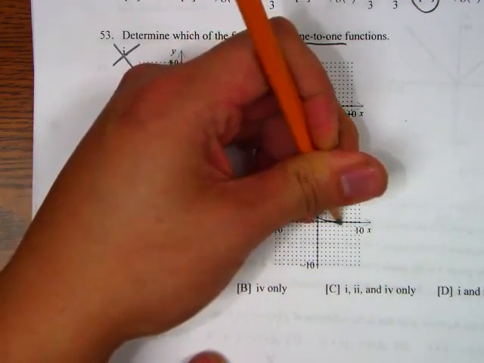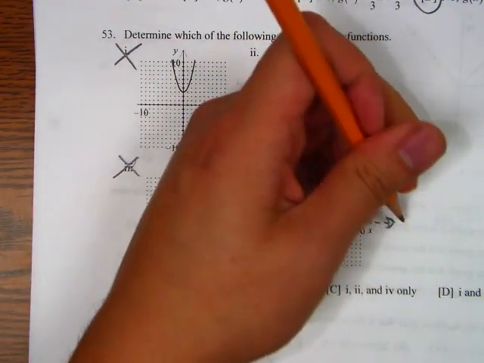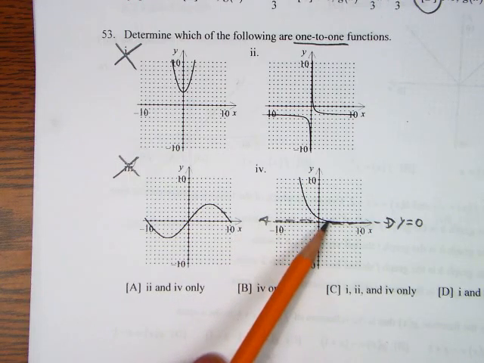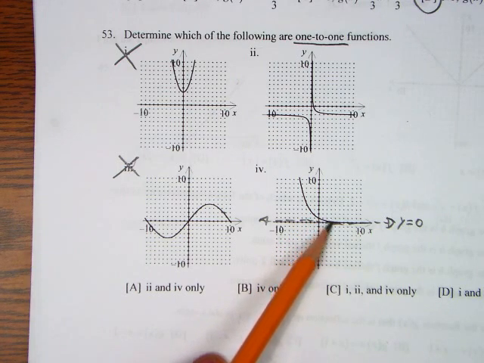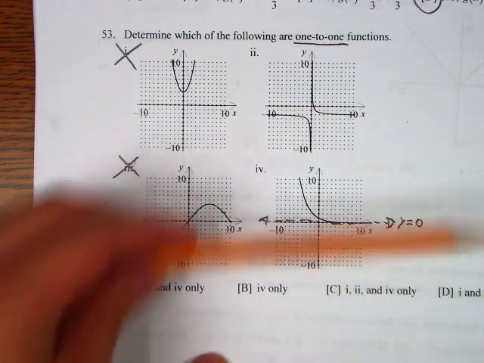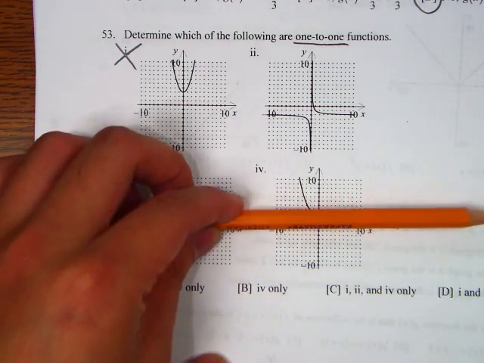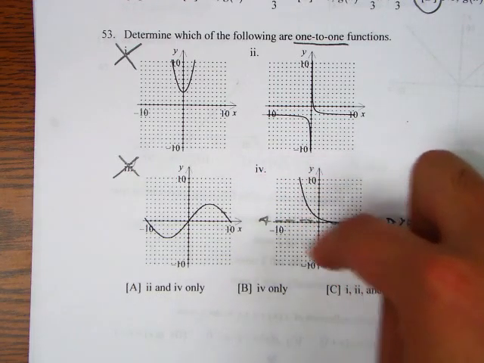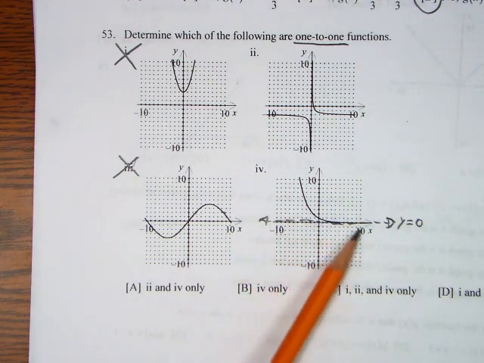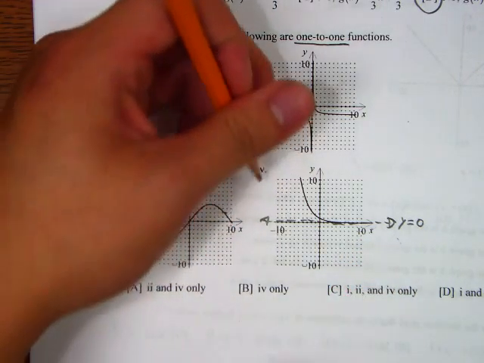So there's a horizontal asymptote here at y equals 0. It'll never touch that line. It'll never touch y equals 0. So it's never going to cross it, and it will always just keep getting smaller and smaller. As we get closer and closer, it'll still only be one value. It will never curve back up or anything like that. It'll just keep getting closer and closer to y equals 0. So therefore, this is a one-to-one function.